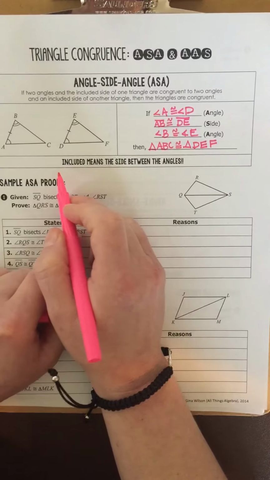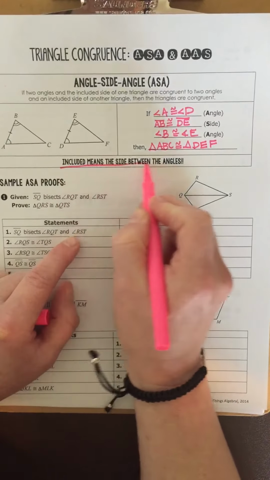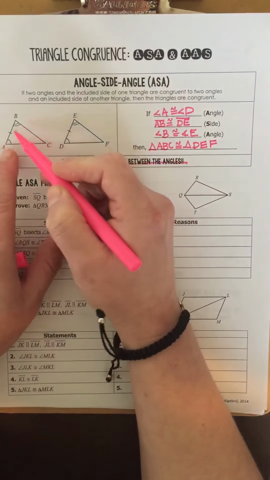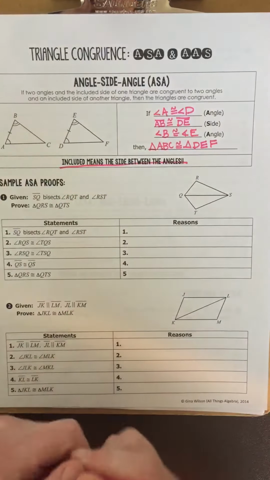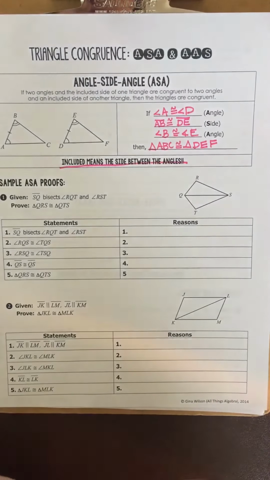Alright, and this is just explaining that included means the side that is between the two angles. So you can see that this side is actually a part of these two angles. Alright, let's do the first proof.